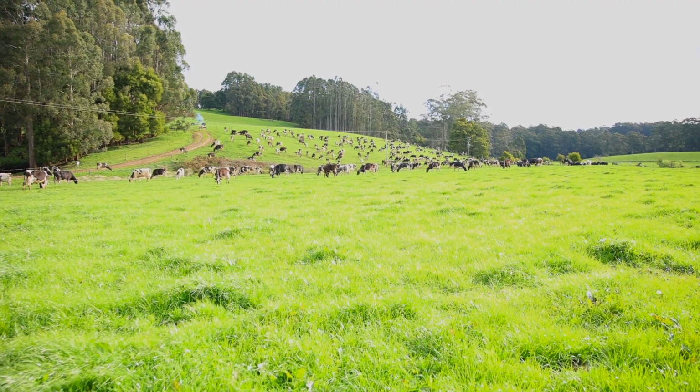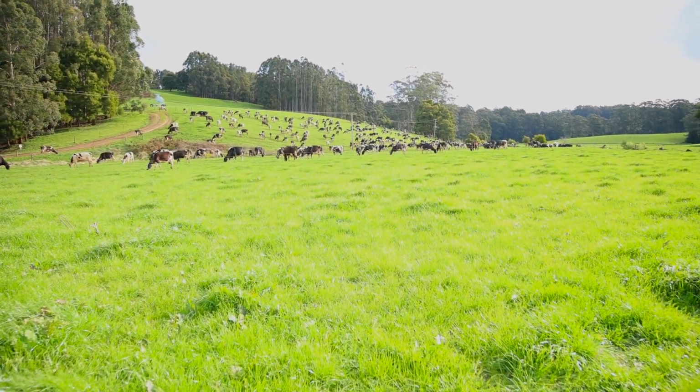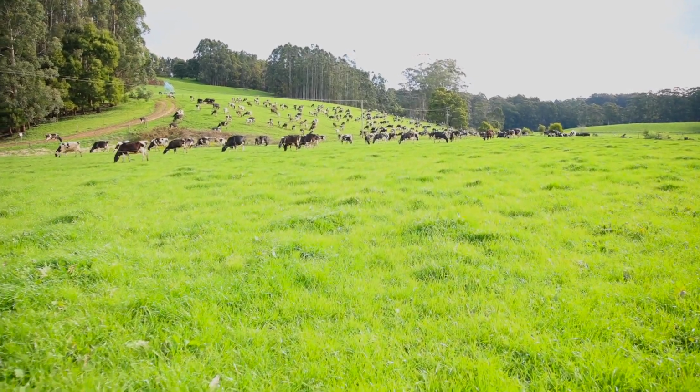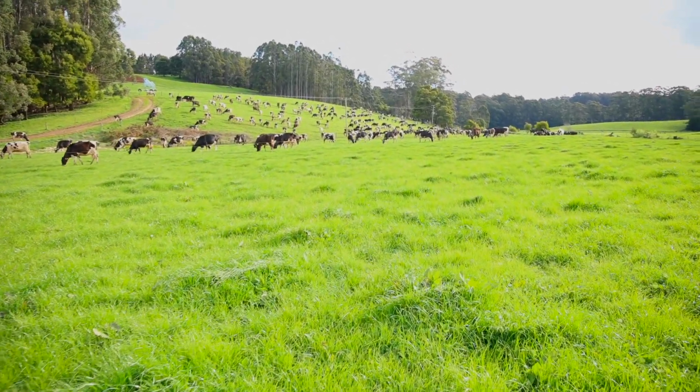So as your plant matures and grows more leaves, the protein and energy density reduces and NDF increases. There are times of the year when you can adjust your target leaf stage at grazing to balance the quality and the quantity, and this is where things get really interesting. So let's start to explore that.